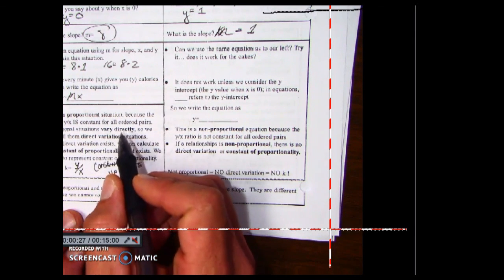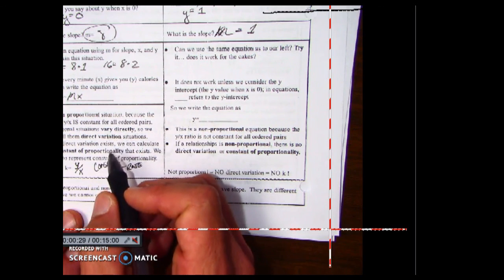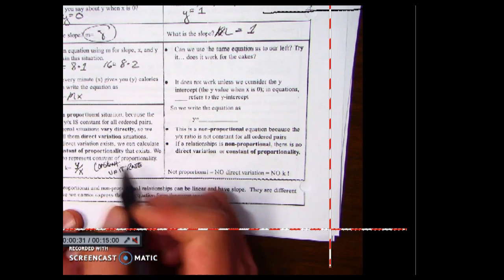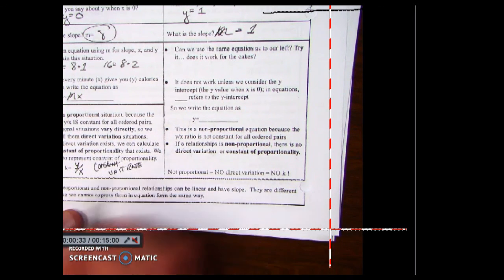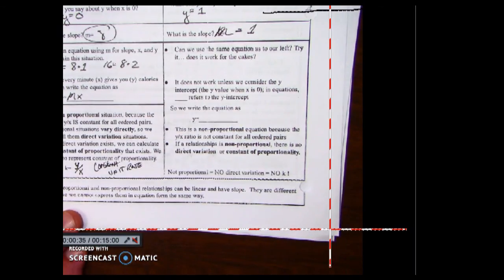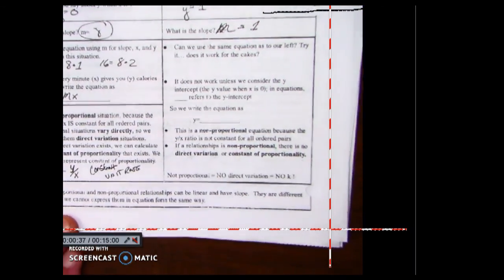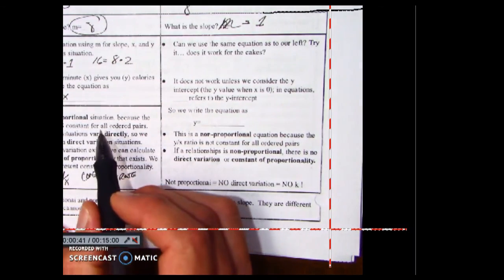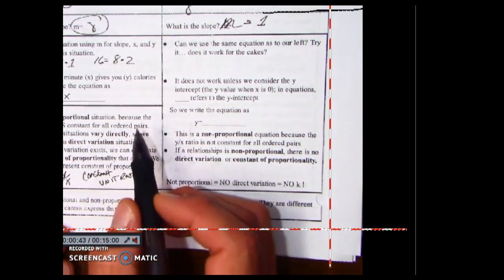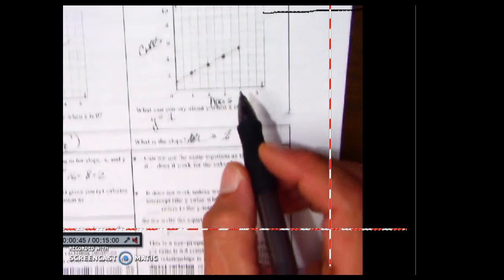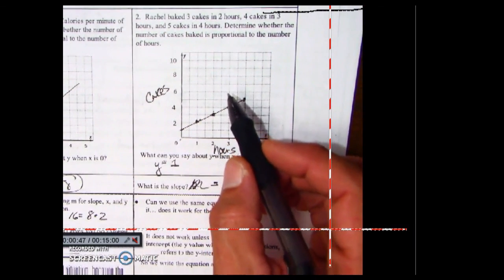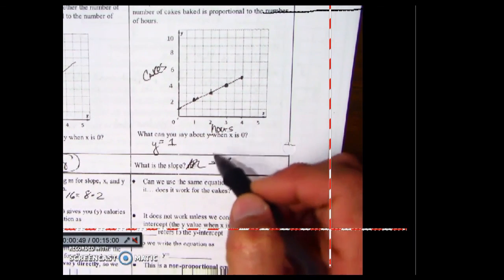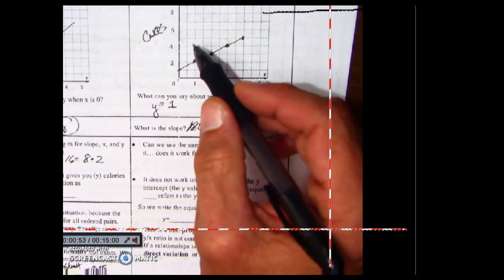It's also called direct variation. It's a constant unit rate. That's what it is. Okay. Now, from here, let's compare and contrast this to non-proportional. So where slope is m, we have an m, we have an x, we have a y.